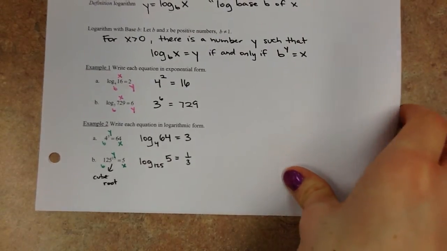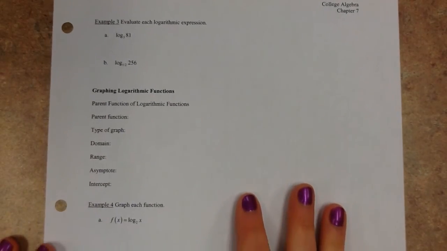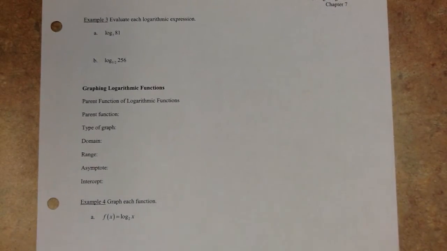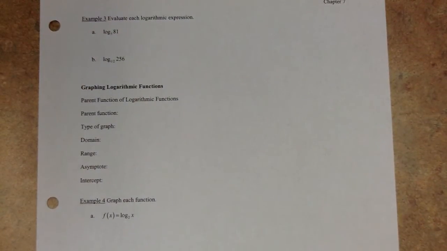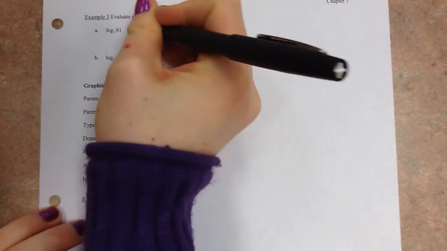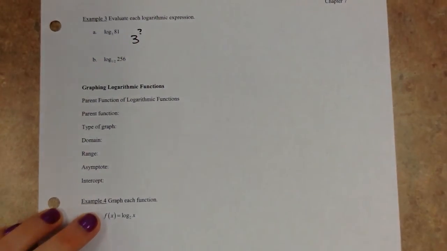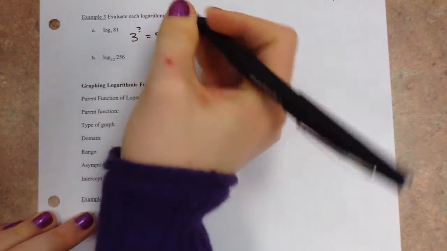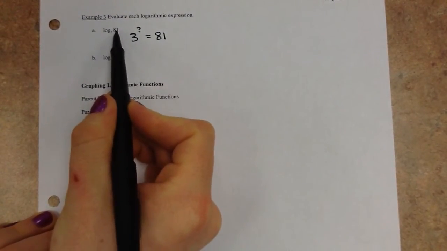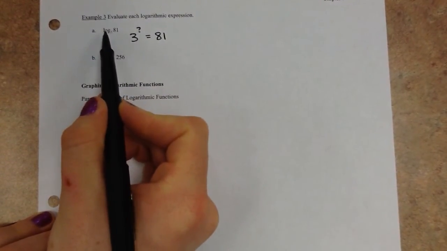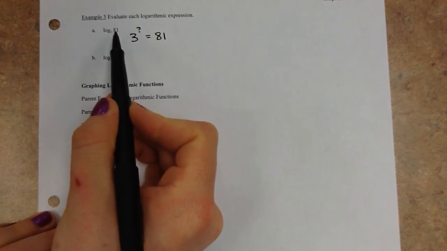Okay, so a couple of those we're kind of transforming back and forth between exponential and logarithmic form. We're just going to do a couple more here where we evaluate each logarithmic expression. This is where it's really important to remember the idea of the missing power. So log base 3 of 81 equals something we don't know. What we're trying to figure out is, well, 3 raised to some power gives us 81. Remember, 3 is our base and 81 is like our answer. So this log expression is saying what power on 3 will give me an answer of 81.